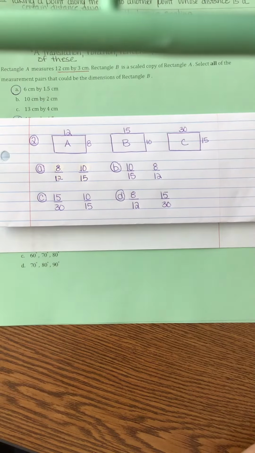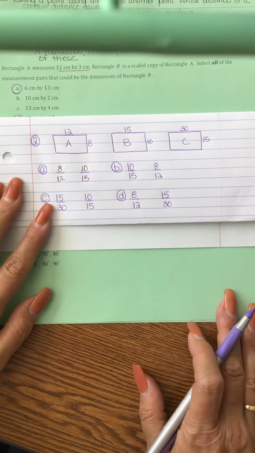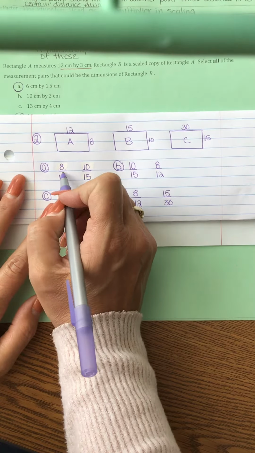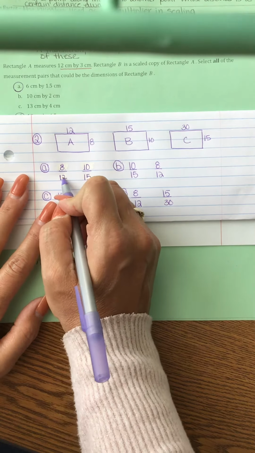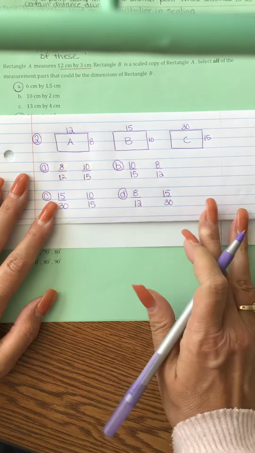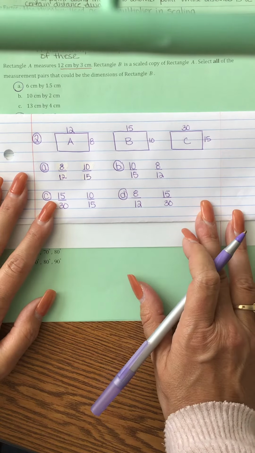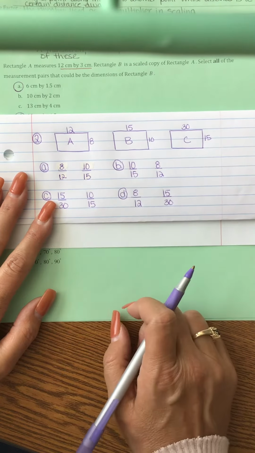So if you look at letter A in question 2, it asks, is rectangle A a scaled copy of rectangle B? Is rectangle A, which is 8 over 12, a scaled copy of rectangle B, which is 10 over 15? Now, you could have done 12 over 8 and 15 over 10, right?